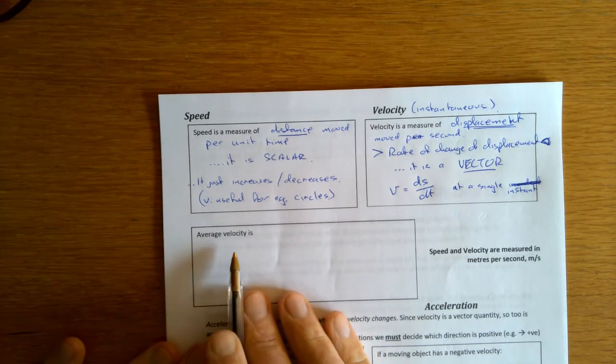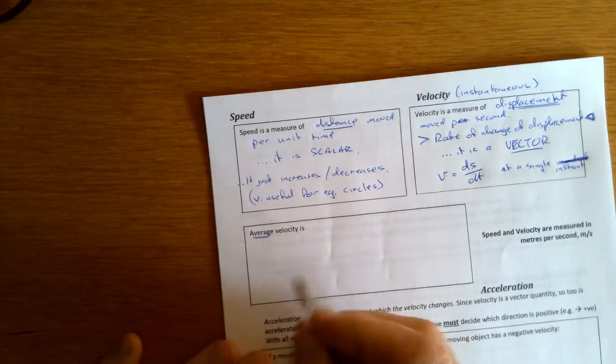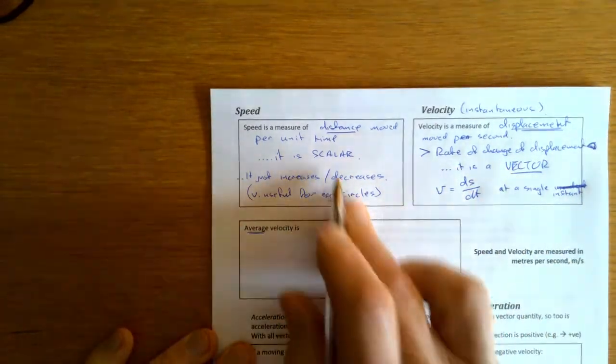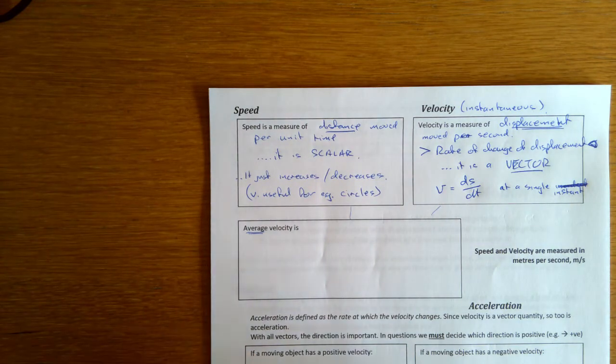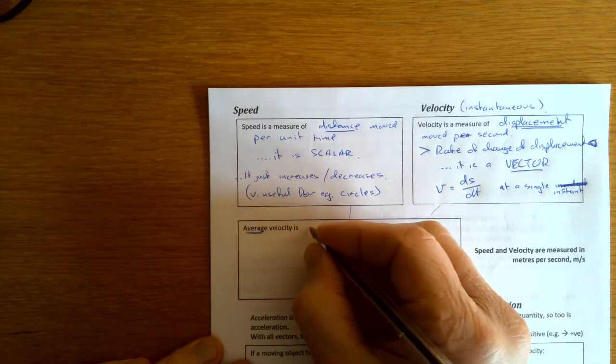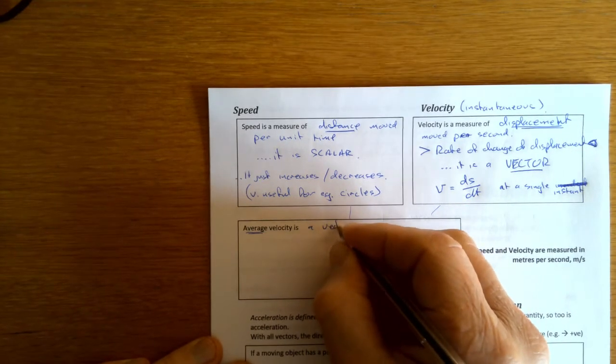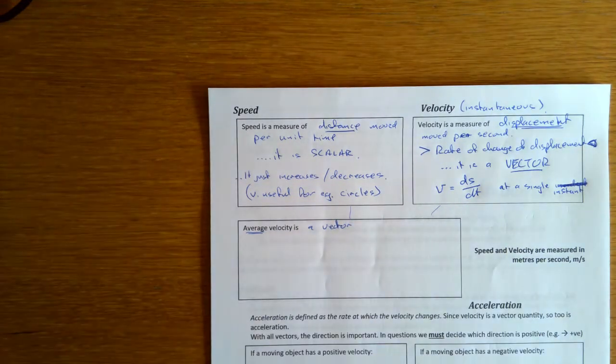Whereas, okay, average velocity is slightly different and really kind of links the two together, so they both come into this. Okay, and the average velocity still is a vector, so put that in. But it's relating to several things at the same time.